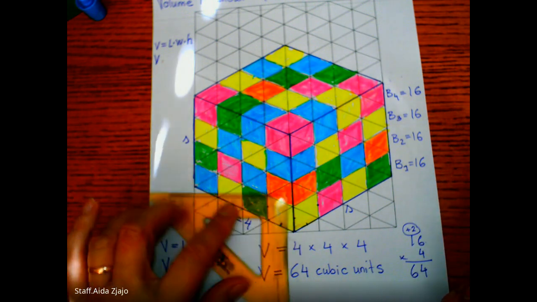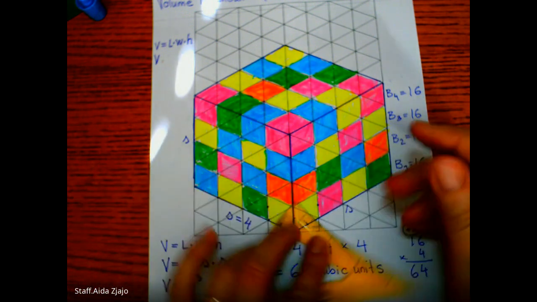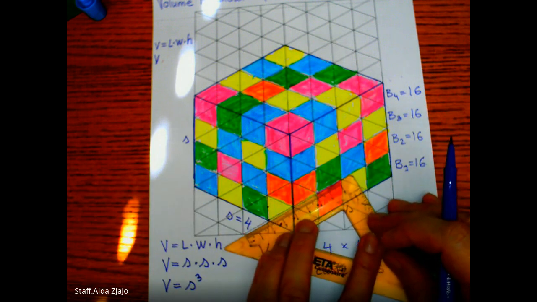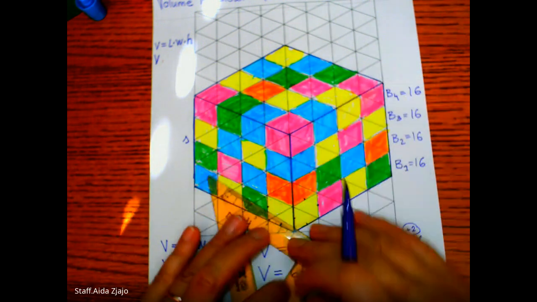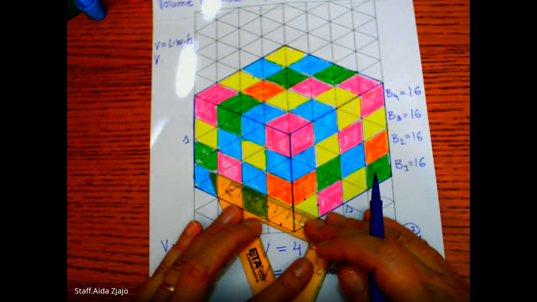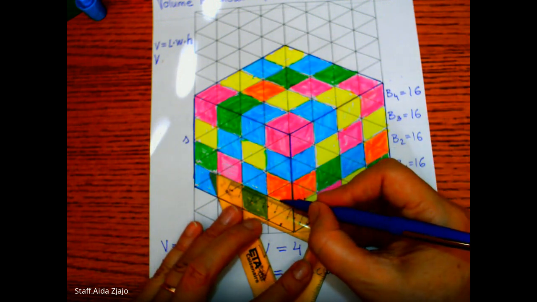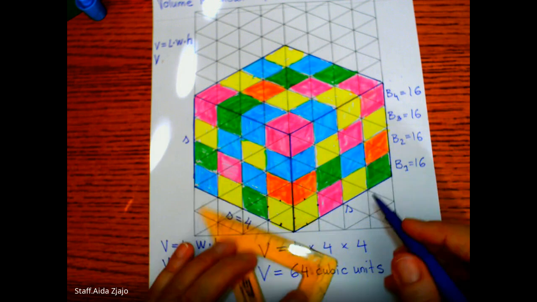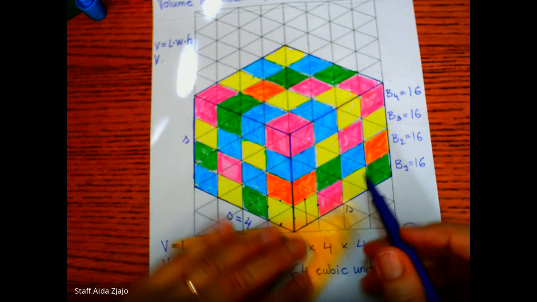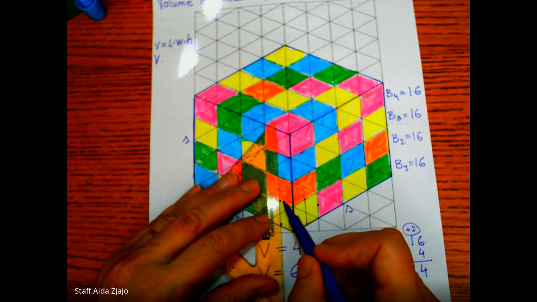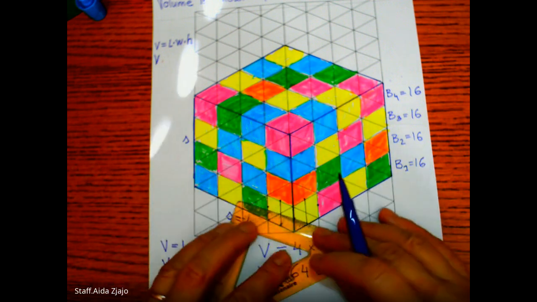So we can demonstrate that if I needed to put smaller cubic units than this one in each of my bigger cubes, I am actually going to create 8 cubes, and I can show you how that looks.